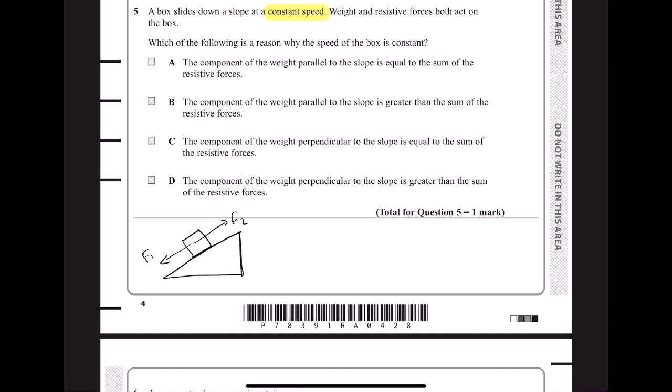Force F2 is the resistive forces, and F1 is the component of weight. If this is theta, this is also theta, so you will get W cos theta, and this is W sin theta.